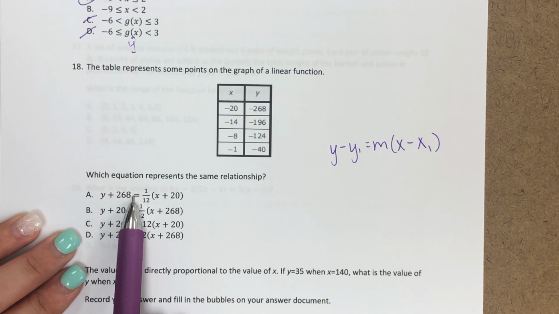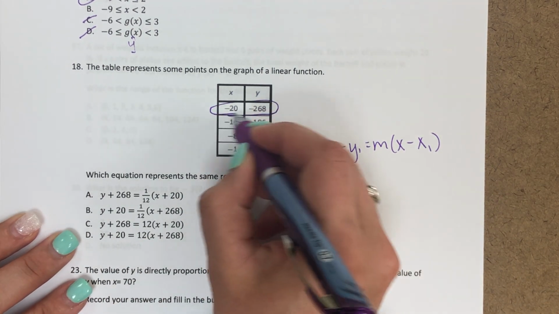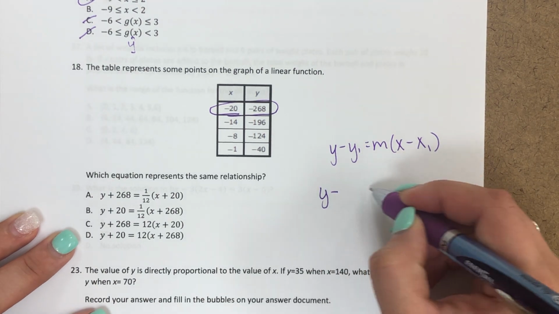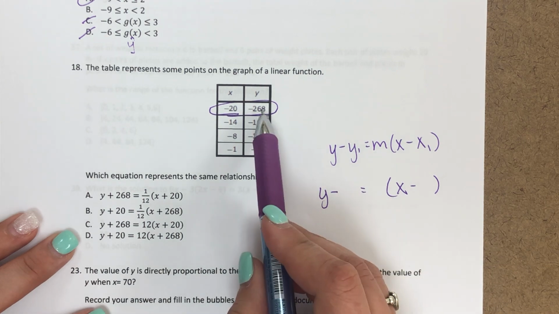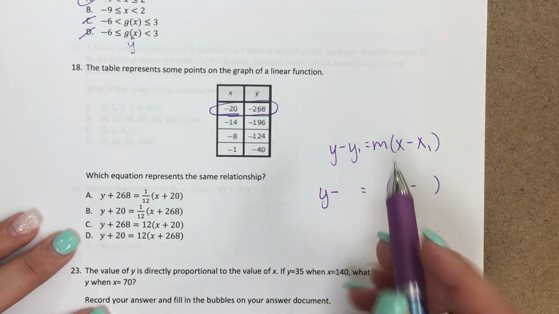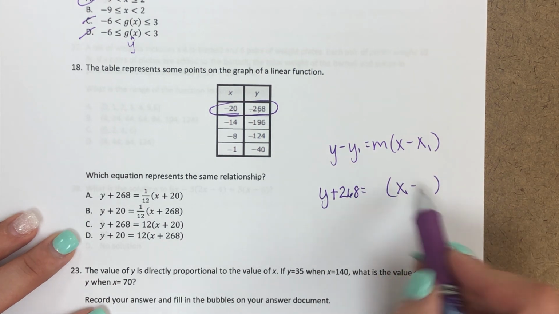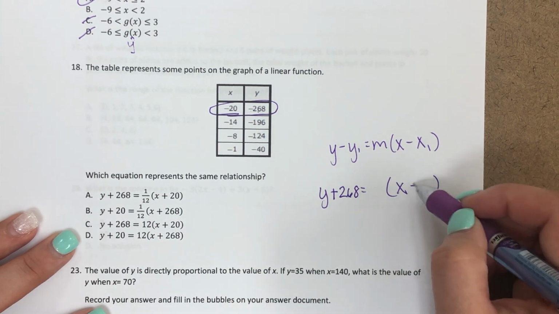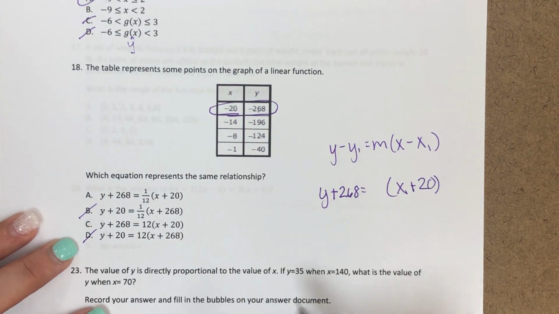-268 and -20, those same numbers keep popping up. That means they're using these points. So let's go ahead and start plugging some of this stuff in and see if we can narrow it down. So y minus our y1 value would be -268. But remember, the formula is minus, so we're going to turn this to a plus 268. And then x minus -20, so plus 20. So we know it can't be B or D.